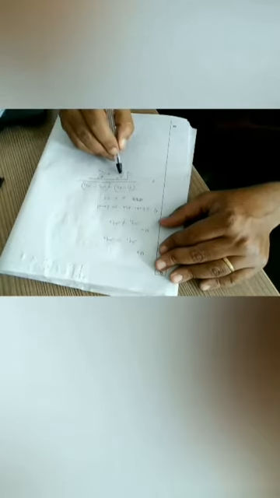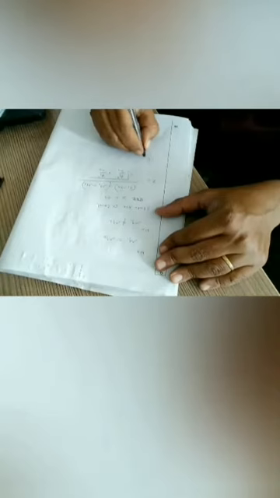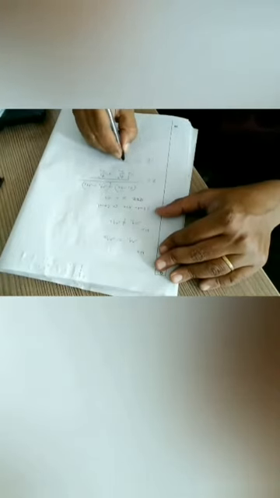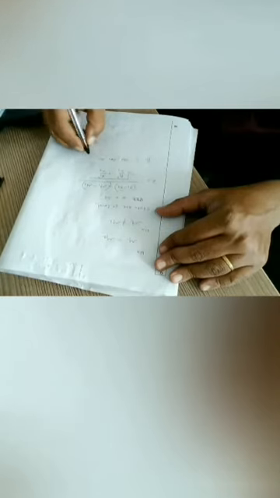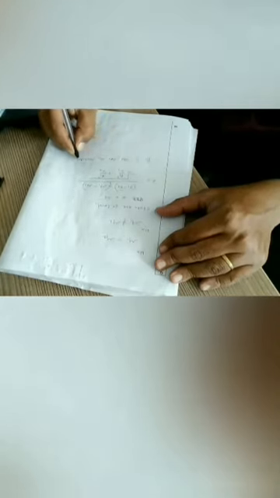What is the meaning of sigma 1 and sigma 2? Sigma 1 means the standard deviation of population 1, which is 8.2, and sigma 2 is the standard deviation of population 2, which is 7.9.